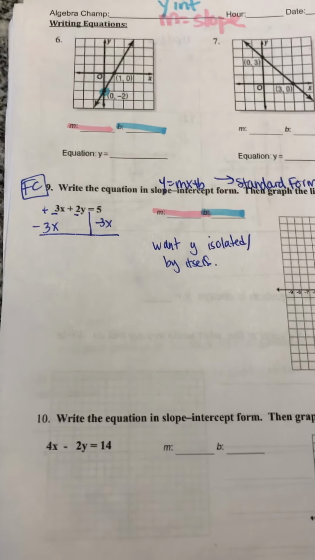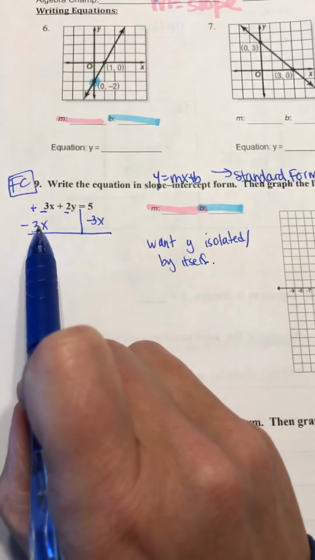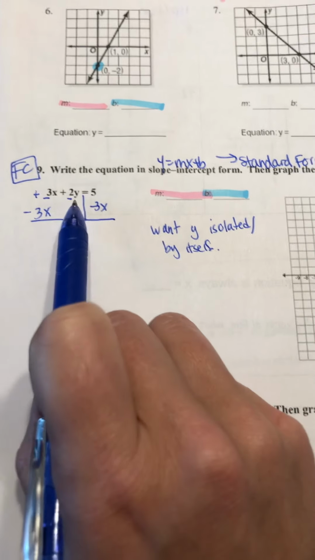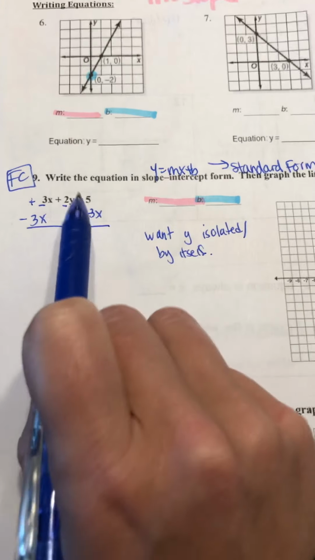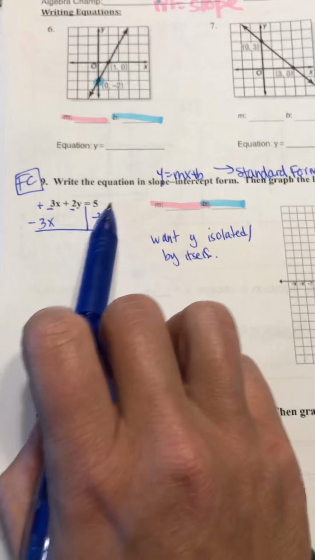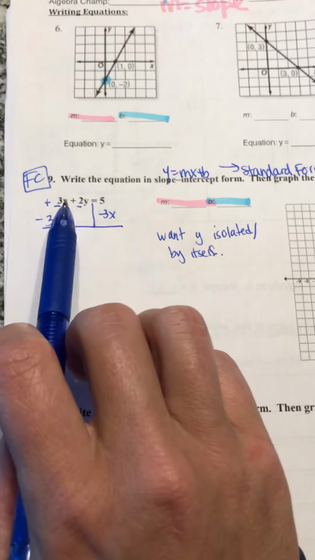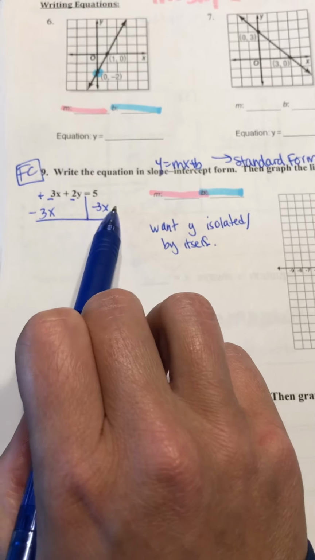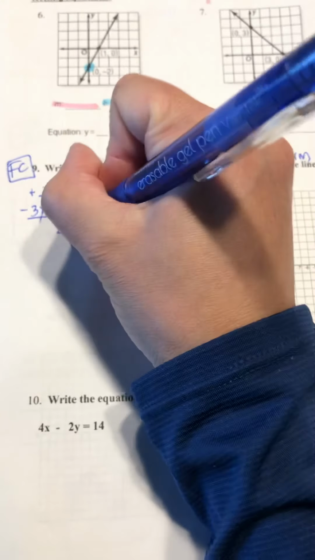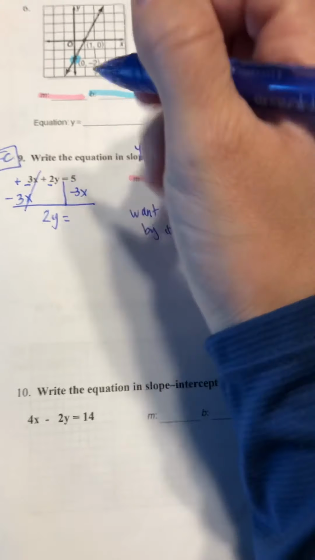I set my equation up like this. I'm actually using subtraction property of equality to subtract 3x on both sides. I do this vertical line just to help me see that equal sign and divide both the left side and the right side. Really, I could say I'm separating the left side of the equation and the right side of the equation. 3x minus 3x, I just have 2y remaining. 5 minus 3x.